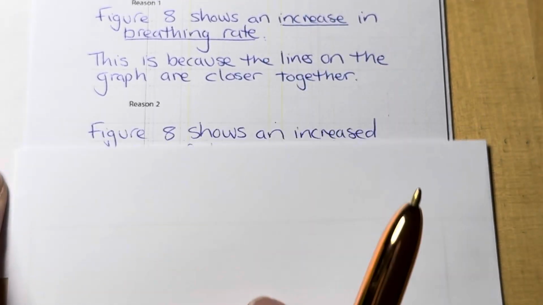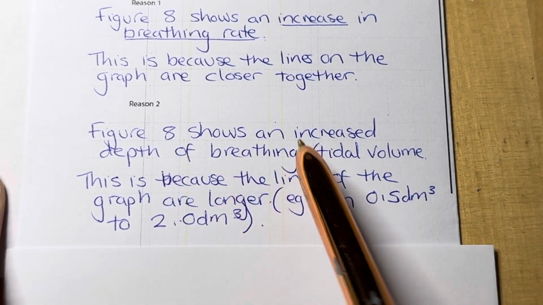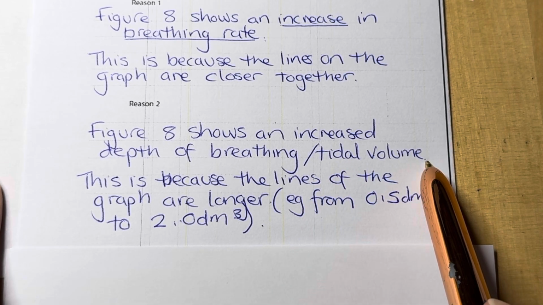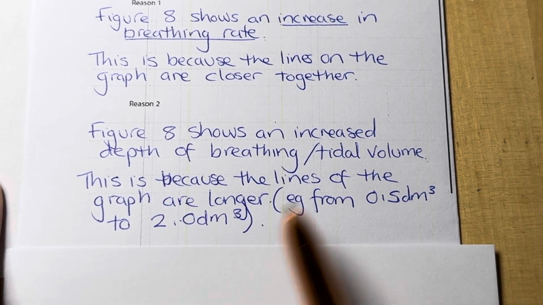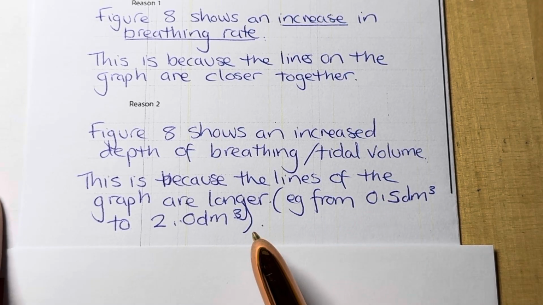Second response is the fact that in figure 8, there's an increased depth of breathing, or you could use the word tidal volume. This is because the lines on the graph are longer, and we could use the data on the graph, so e.g. from 0.5 to 2.